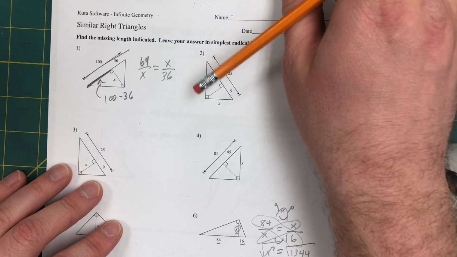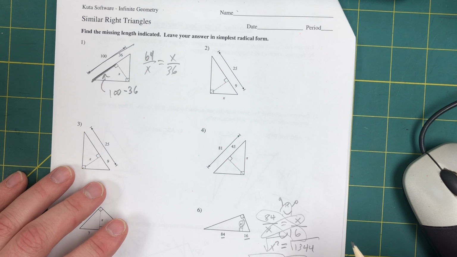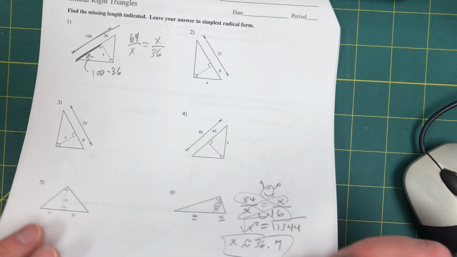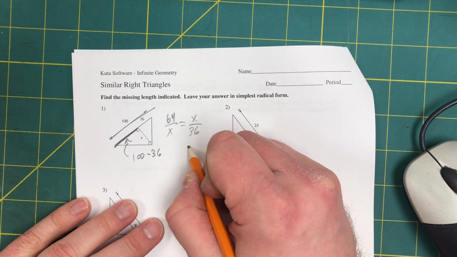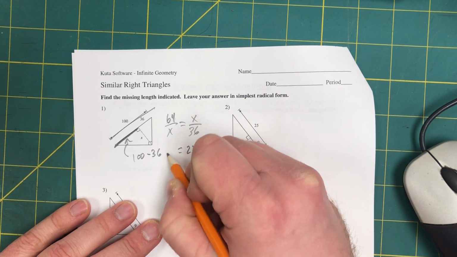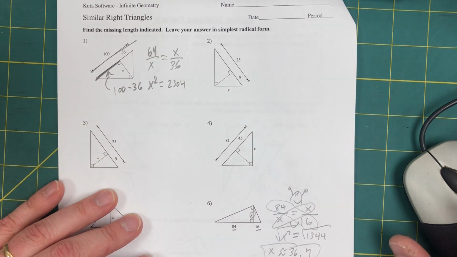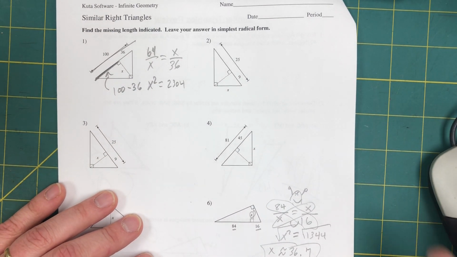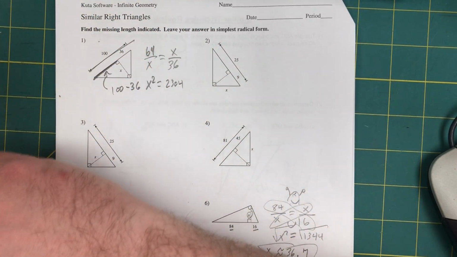36 times 64, I got 2304. That number's popping up a lot. That was in here a minute ago. So 36 times 64 is 2304. That is equal to x squared. So we'll take the square root of 2304, and I got 48. So x is 48 when we take the square root of that.